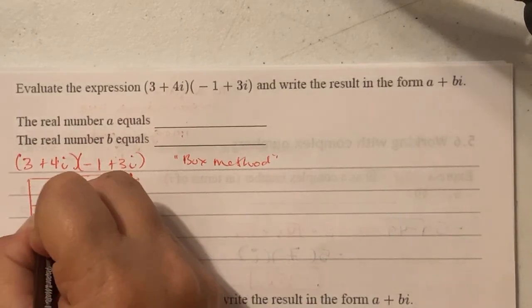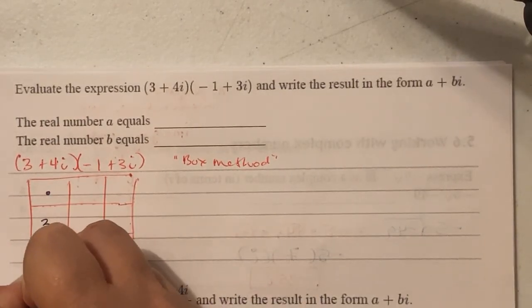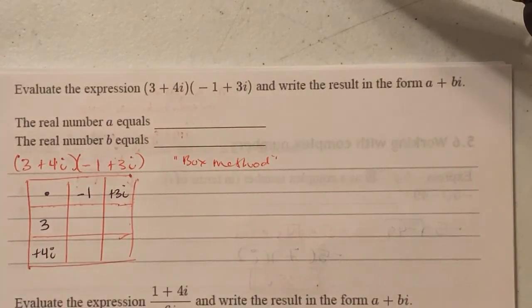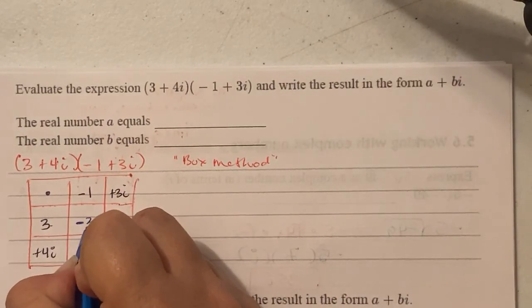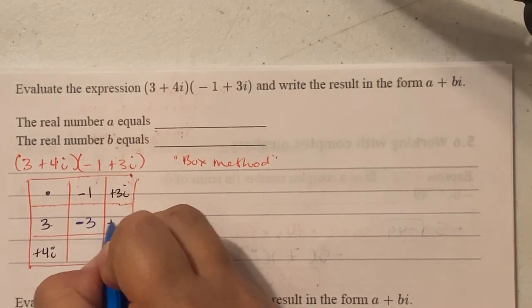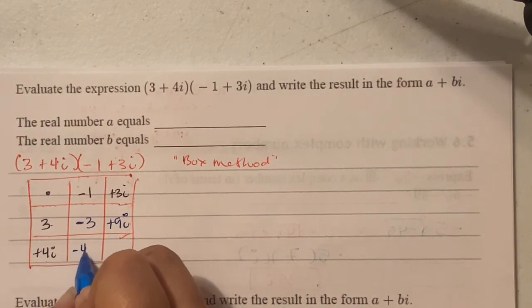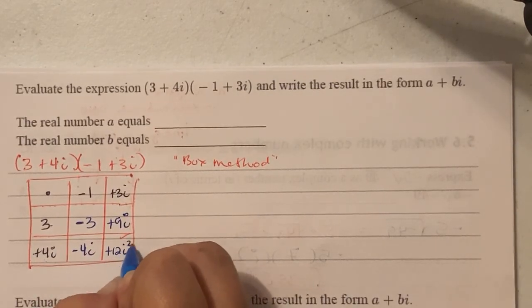Okay, so remember you put a multiplication column in the left corner. So we have +3, +4i, -1, +3i. So we're going to apply the product rule here. So 3 and -1 is -3. 3 and +3, +9i. 4i and -1, -4i. +4 and +3 is +12i squared.